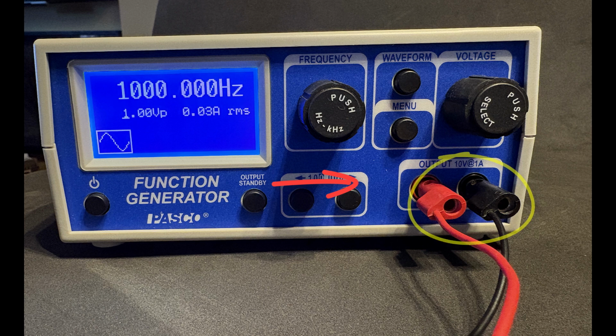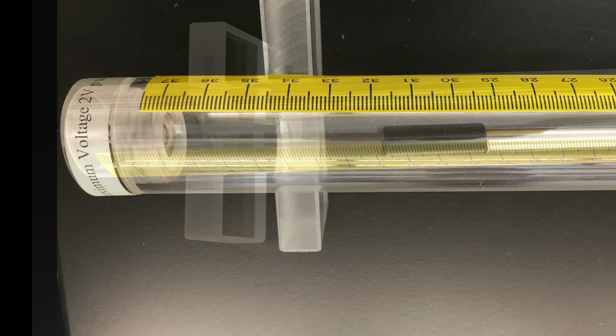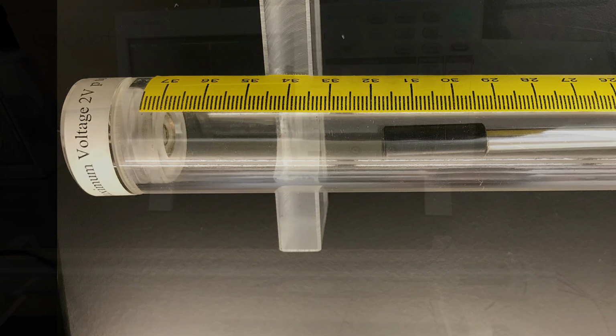Connect the speaker to the red and black jacks on the front of the signal generator. Open either end of the tube. Make sure you hear an audible tone coming from the speaker. Close the tube by replacing the end cap.